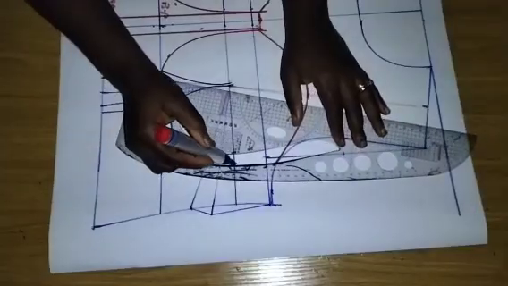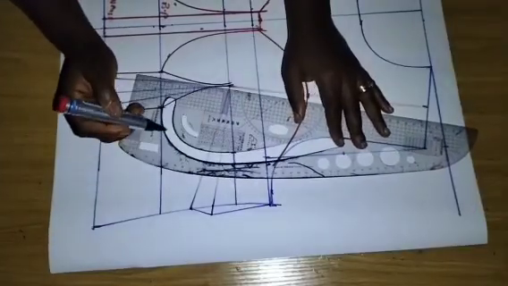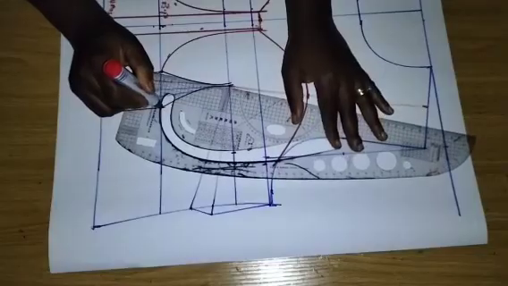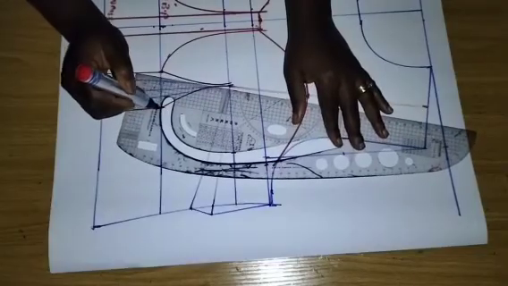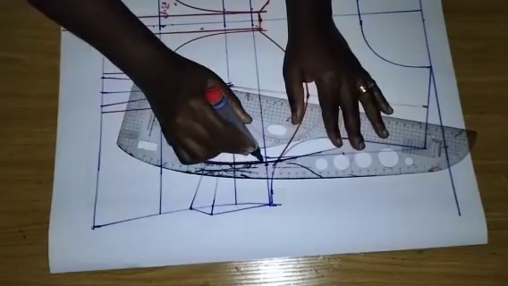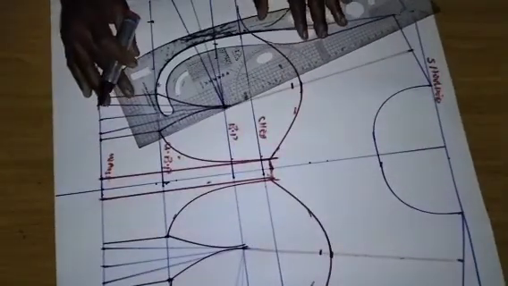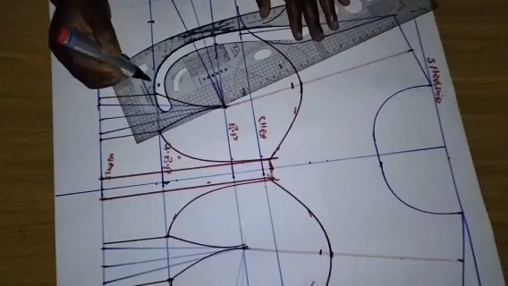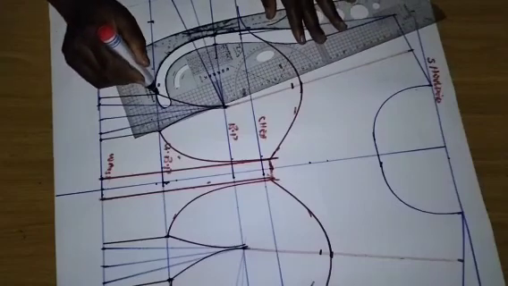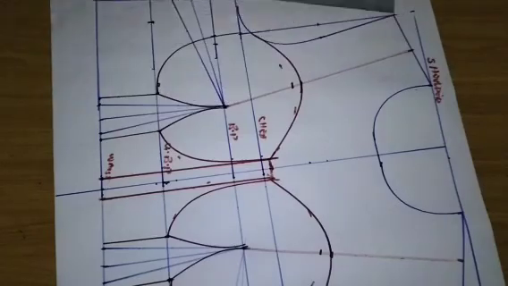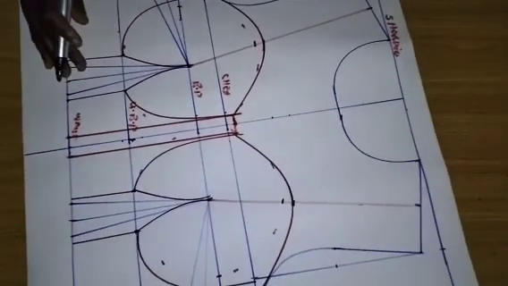So I'll just follow this line, as you can see now, and it runs from the underbust to form the cup. The same thing here. It runs from the underbust to that line to form the cup. So this is my corset cup right now.